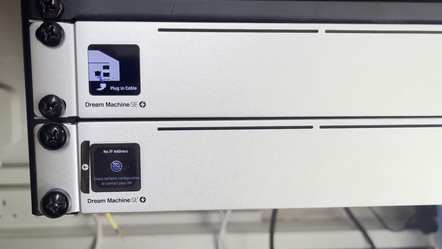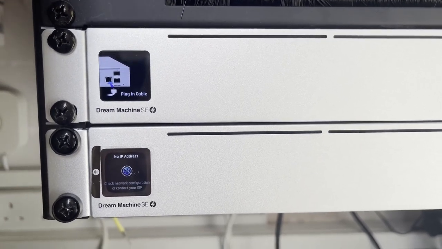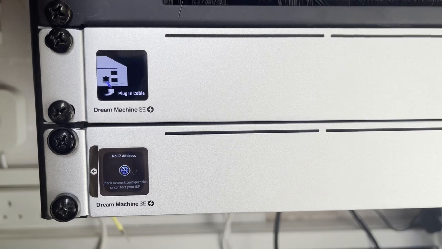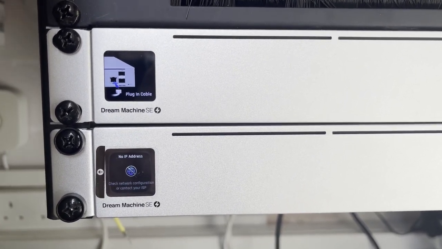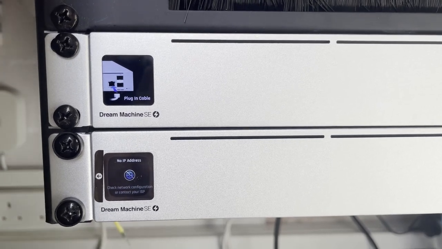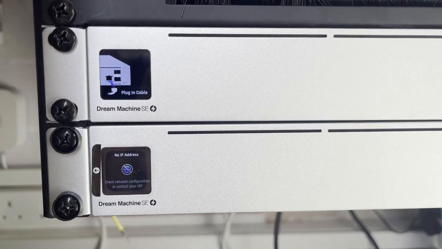So the whole point of shadow mode is that when you get a failure on your primary router, you should just be able to move everything over to the secondary one and carry on regardless. That doesn't look like it's possible, or even works at the moment. So would I recommend shadow mode on Unifi? No, I don't think so.